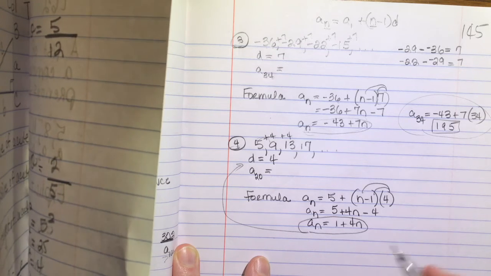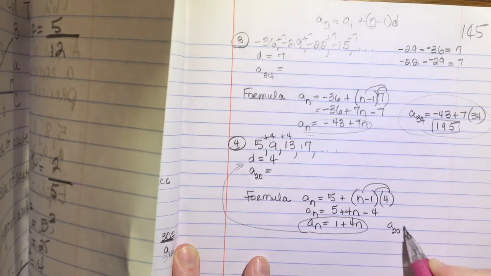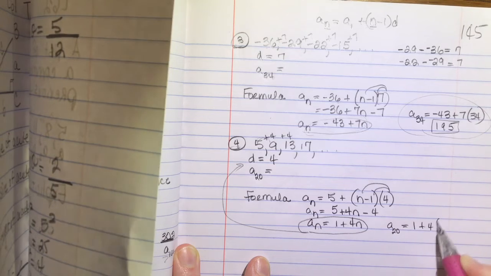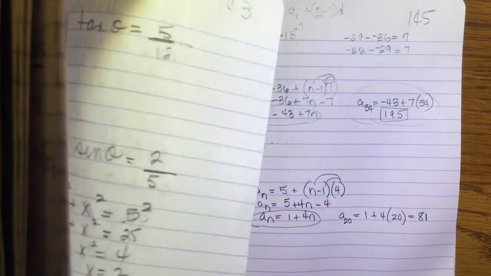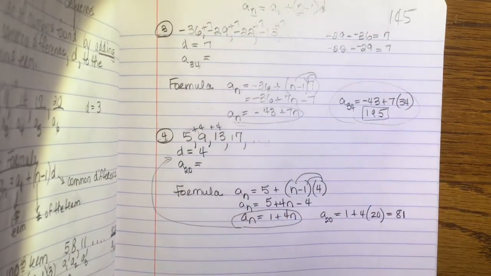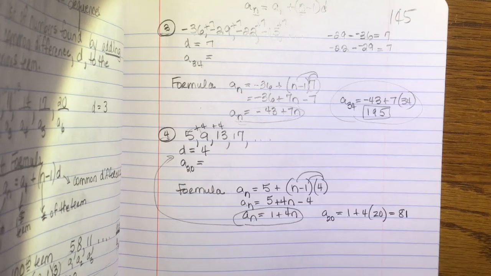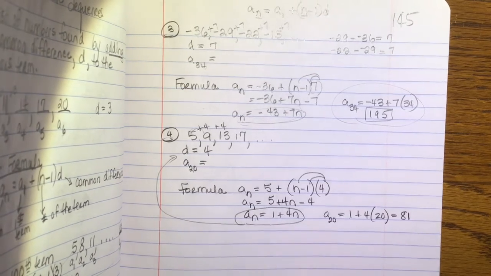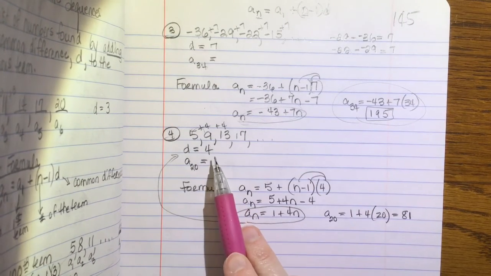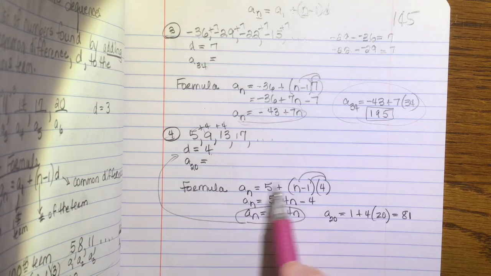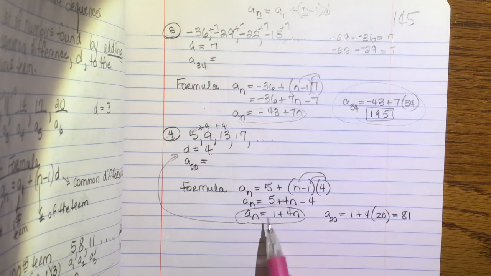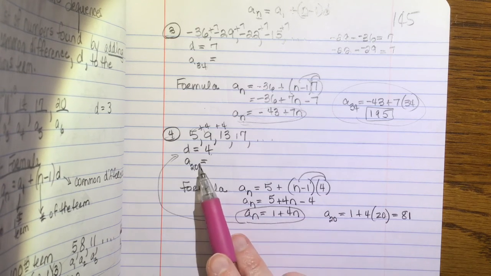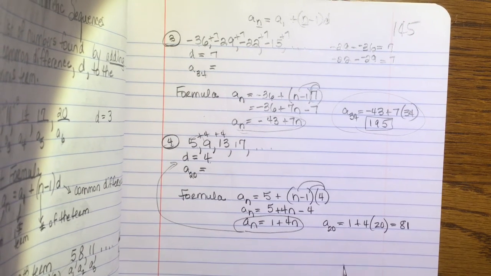So if I want 20, then I'm just going to do a sub 20 is equal to 1 plus 4 times 20. That's easy arithmetic. That's 1 plus 80, which is 81. And we found, let me scoot it over for you, we found our 20th term. So in your classwork, you'll be given a sequence, and they'll ask you for the D. They'll ask you for the formula, and you want to clean that up into some format like this. And then it'll ask you for a particular term, and you can plug that in.